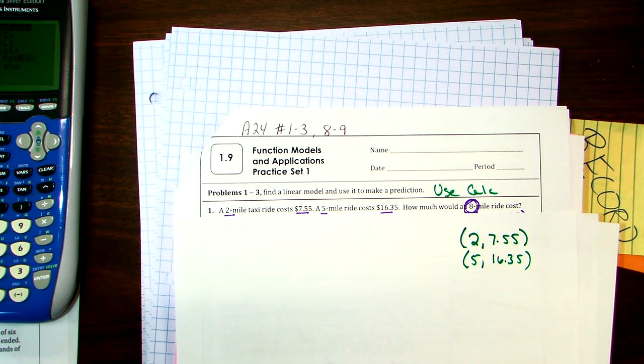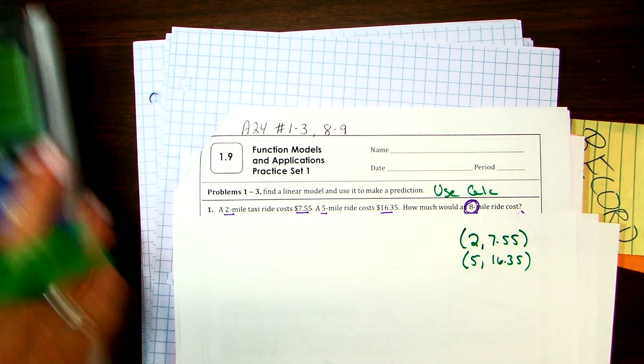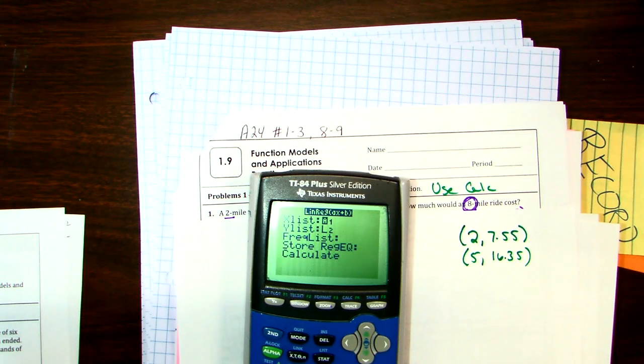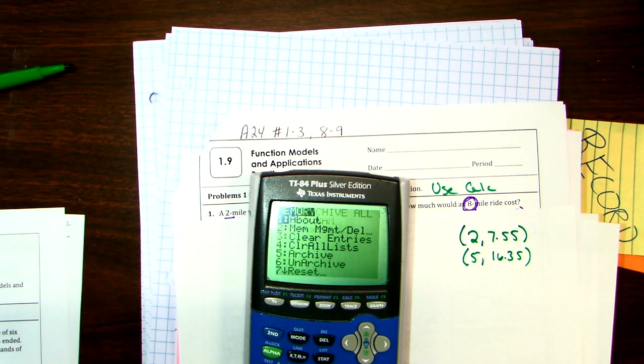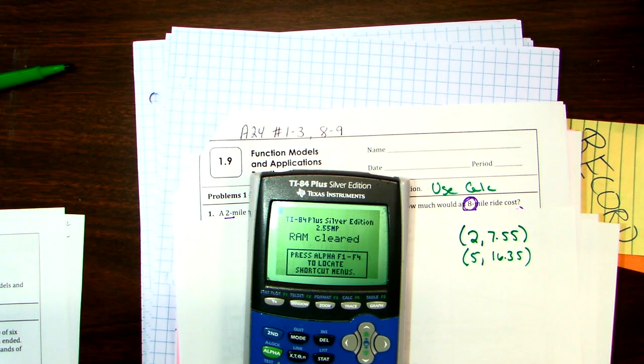It's an XY chart. These are X's, those are Y's. It's just a little baby one. It's not a whole bunch of stuff we have to do, okay? So why don't we clear our RAM again and start fresh? Second plus 7, 1, 2.